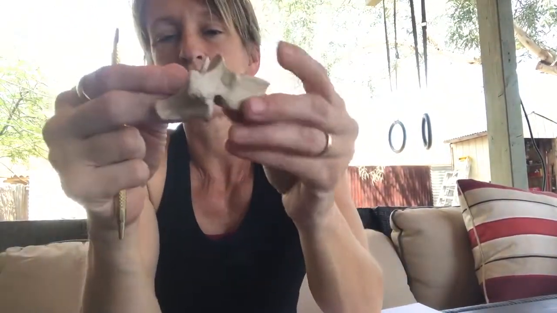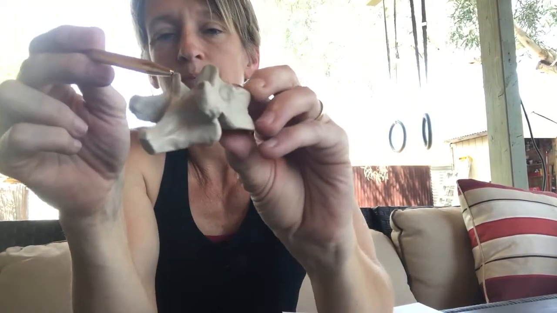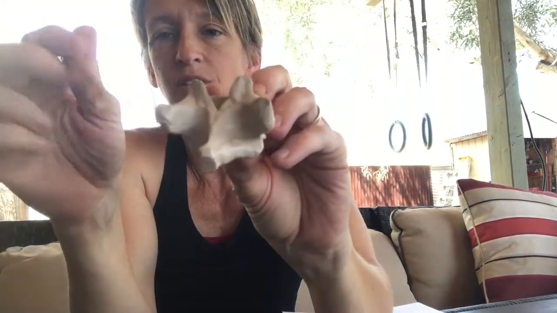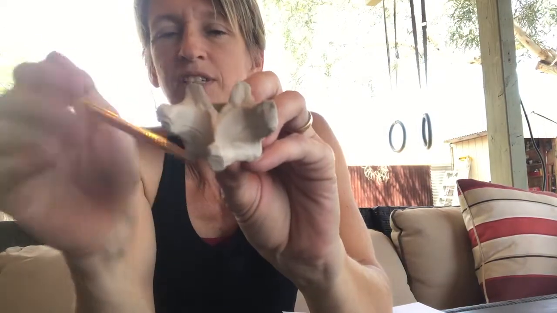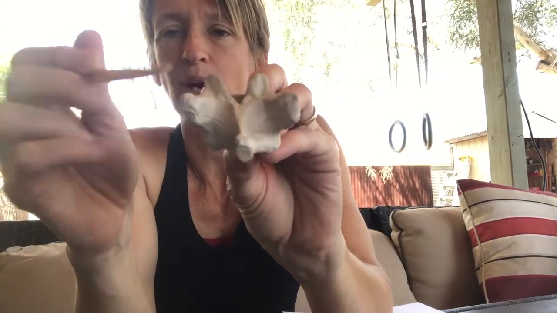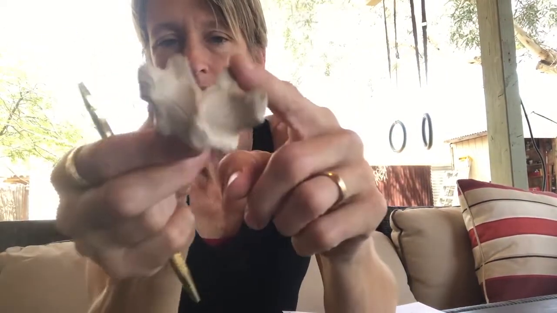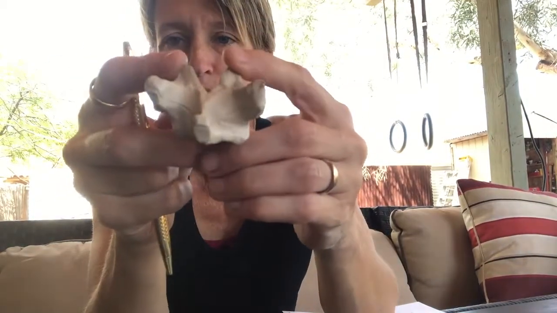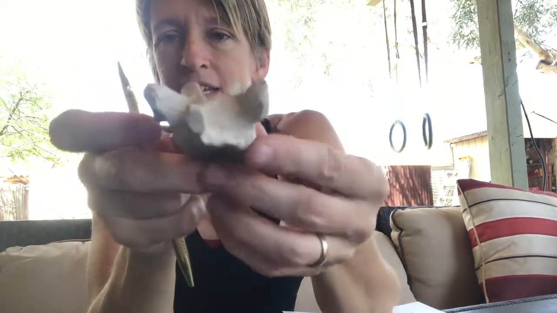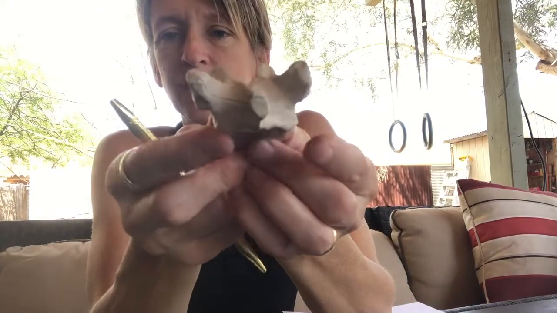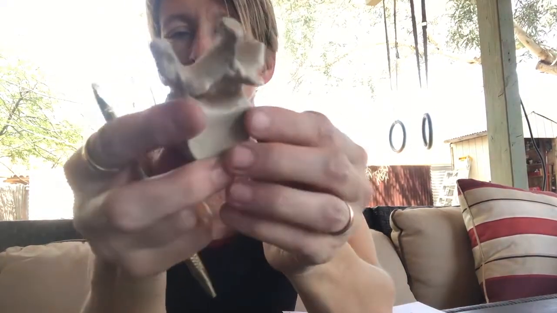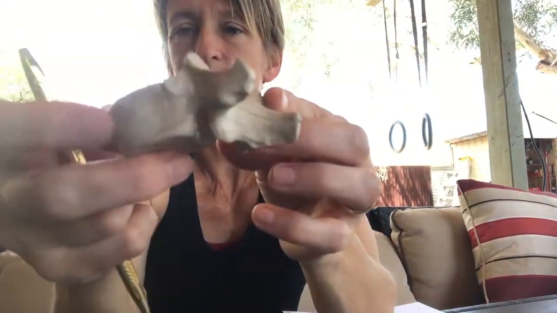What else do we have here? We have a couple of facets. So this is the superior articular process, here and here, superior articular process, and then down here and here we have the inferior articular process. So each of these processes also have facets on them.